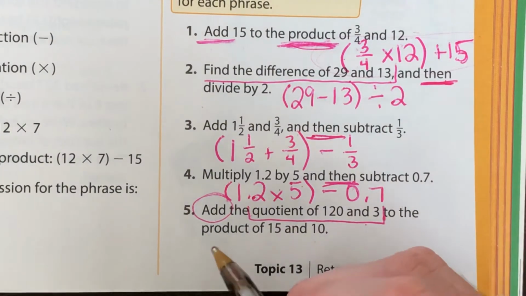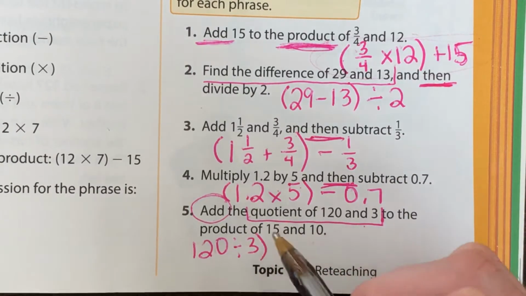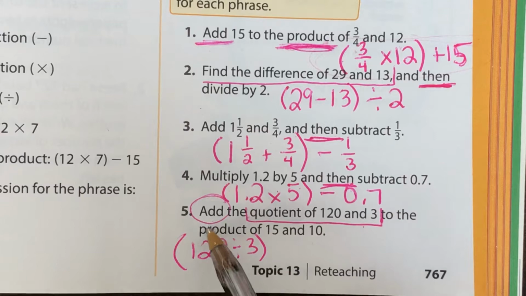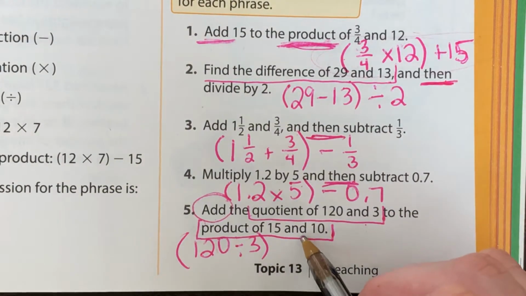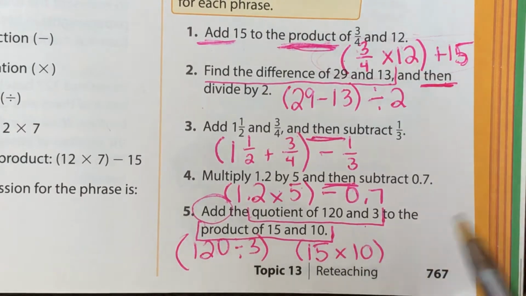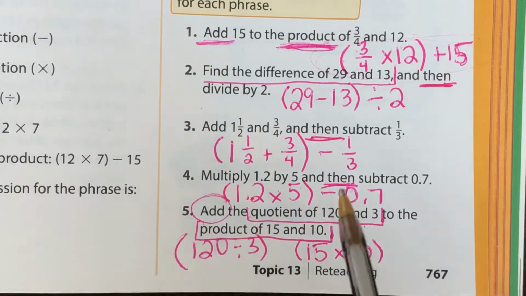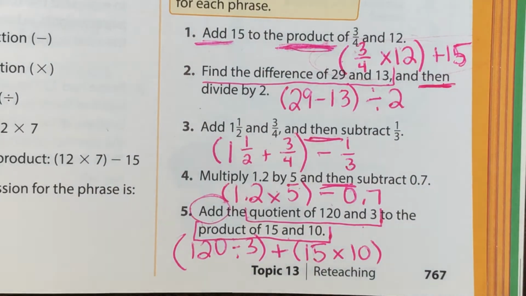Quotient means 120 divided by 3, and I'm going to put that in parentheses. Product of 15 and 10 means multiply 15 and 10. And then it just says add this and this. So we're just going to add both of those things.